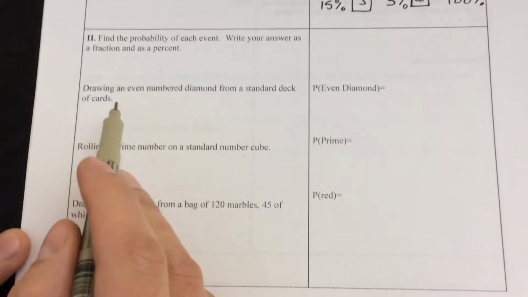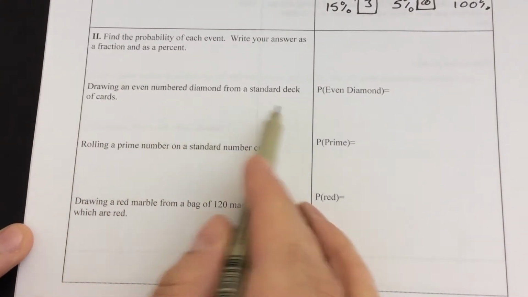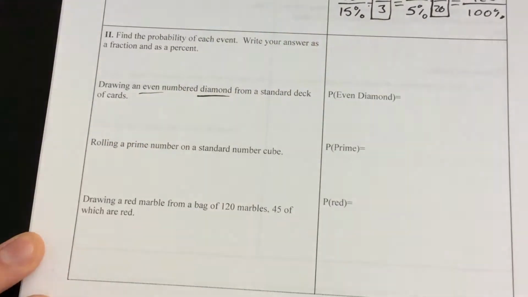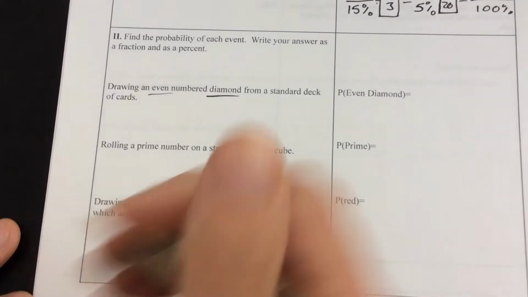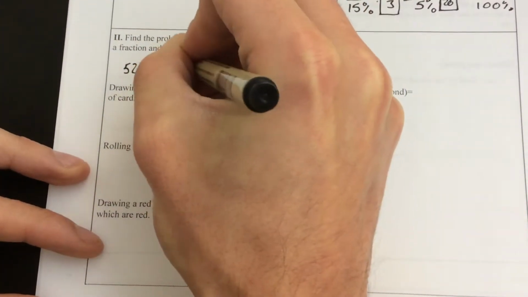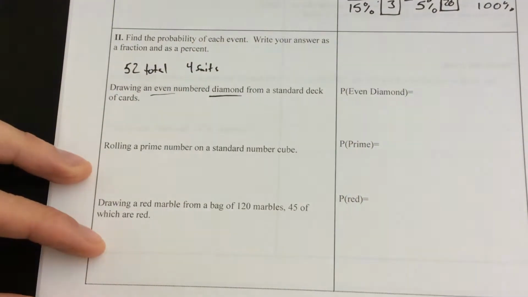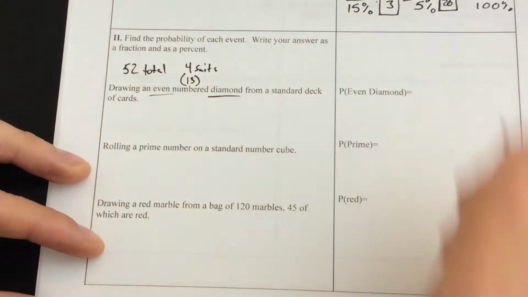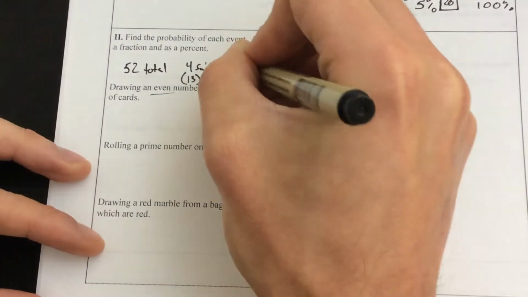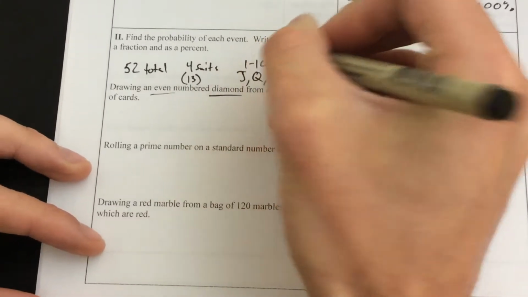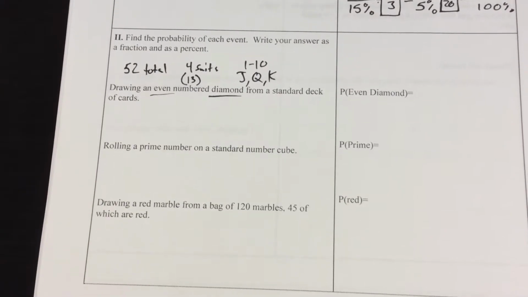So, drawing an even number diamond from a standard deck of cards. There's two things happening here. We have even number and we have diamond. So if you remember from a deck of cards, there's 52 cards total. There are 4 suits, and diamond is one of those suits. So each one of those suits has 13 cards in it. And those cards are 1 through 10, and then Jack, Queen, King. Remember, we don't worry about the jokers when we're talking about a deck of cards. That's only for certain specialty games and stuff.